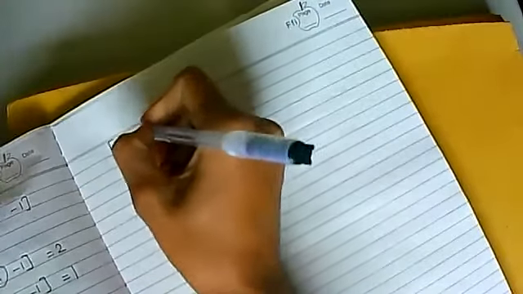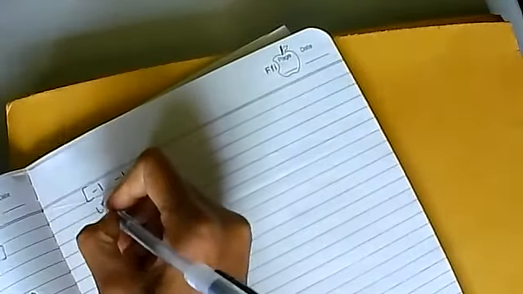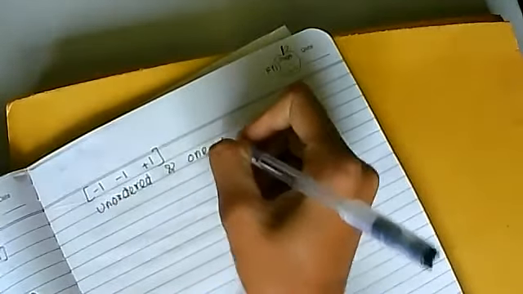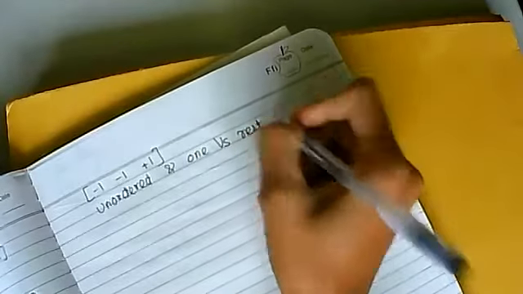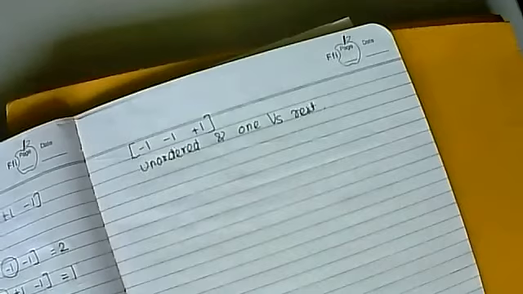So here the instance is -1, -1, +1. And it is given unordered scheme and 1 versus rest. Now solve this example. You have to solve this example and tell me what is the result. -1, -1, +1. Okay, unordered scheme and 1 versus rest.